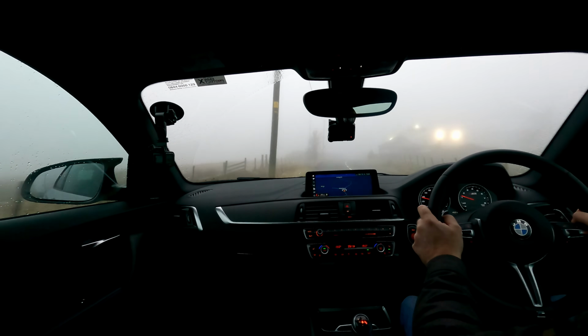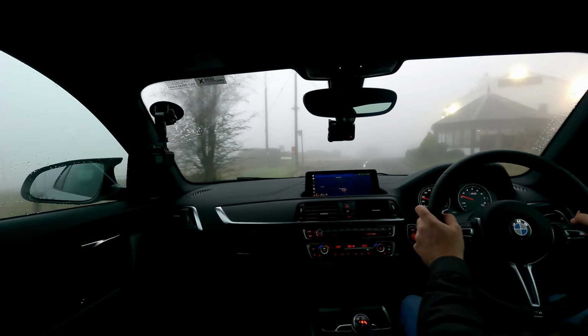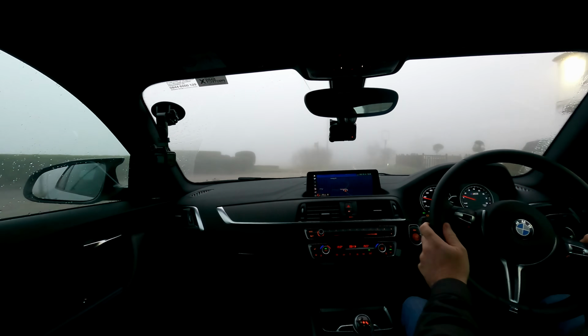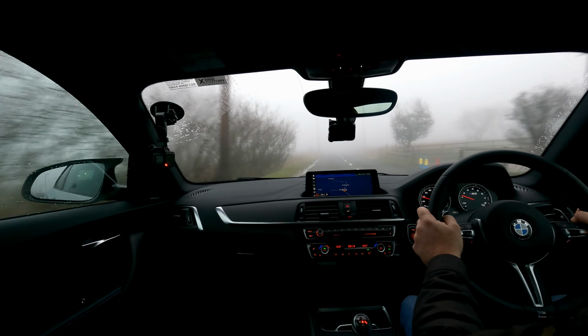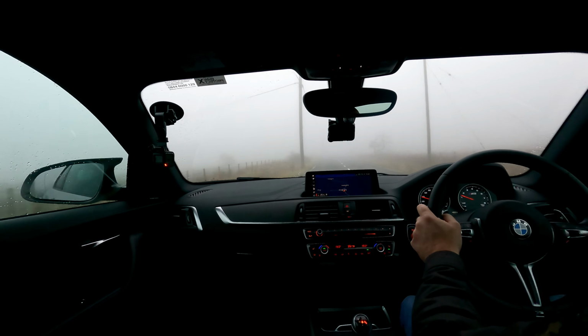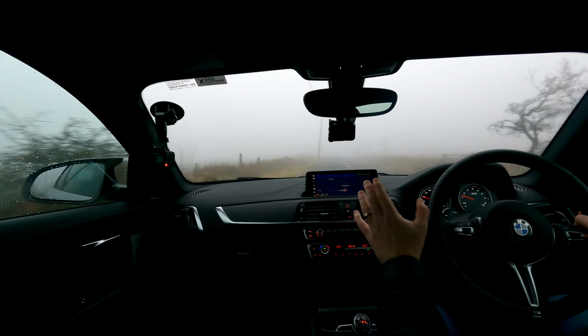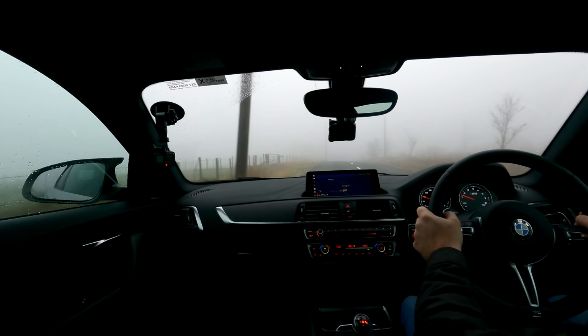This car does not have front fog lights on, and it's not under spec. It's got a really good headlight option on it, adaptive headlights, and I don't feel like I'm missing anything at all by not having front fog lights. You might have a different view and you're welcome to share it in the comments below.